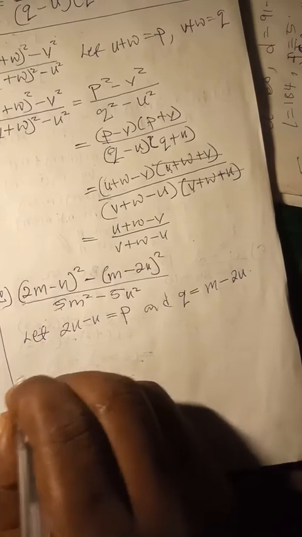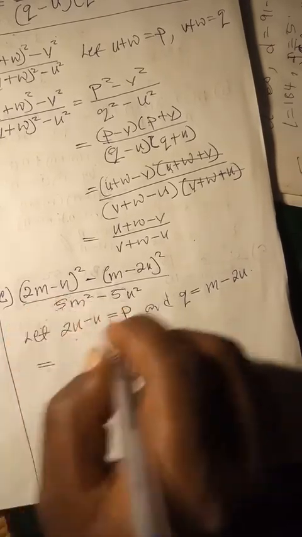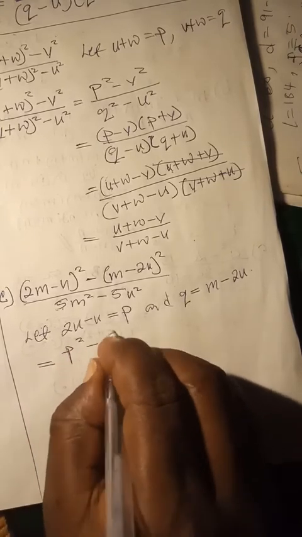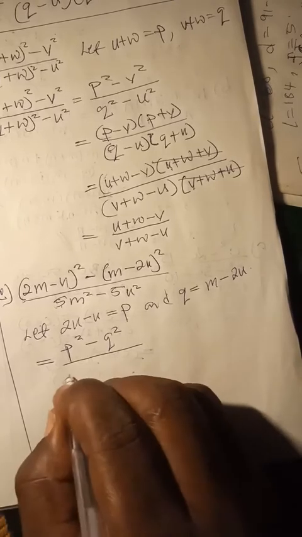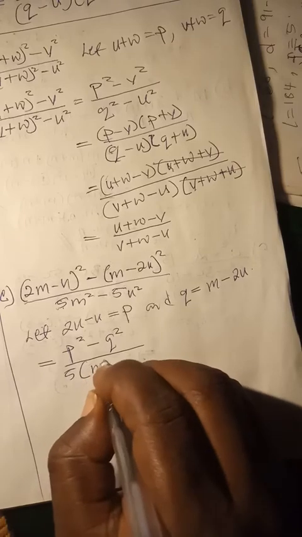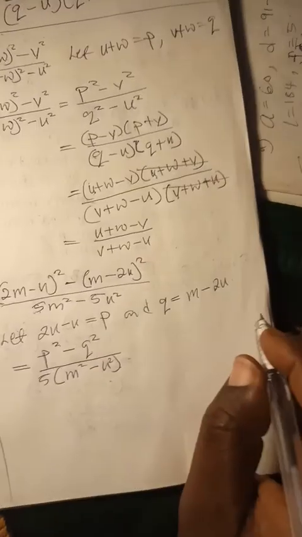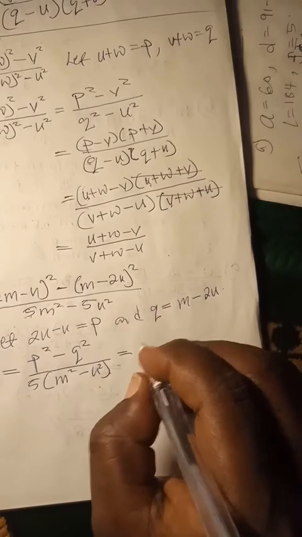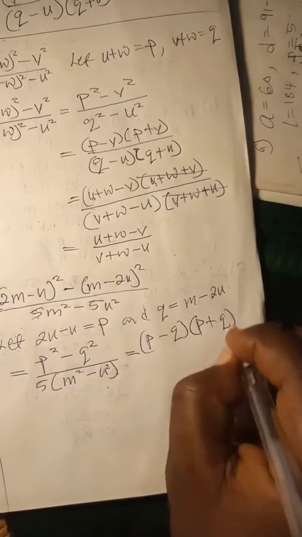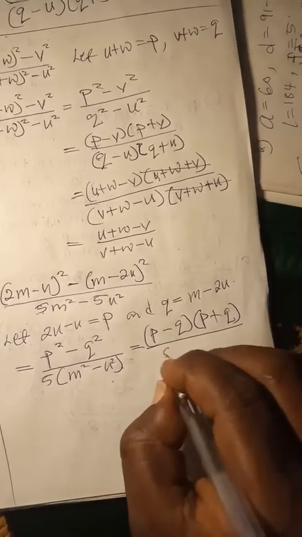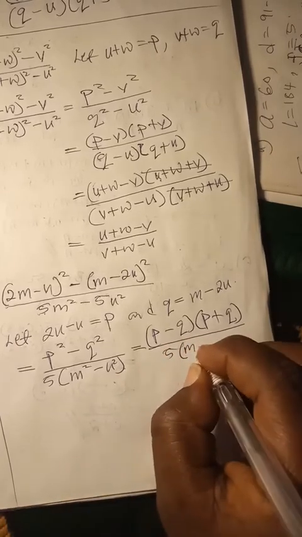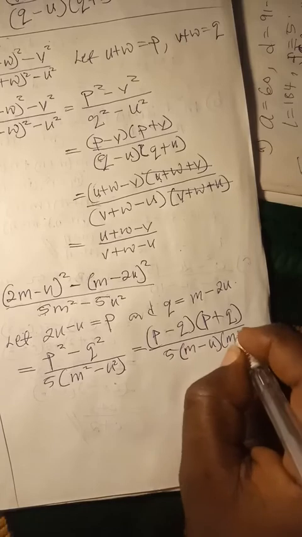My final answer for this substitution will be p squared minus q squared, everything divided by 5 times m squared minus u squared. See that? So this in turn becomes p minus q, p plus q, over 5 bracket, see, this is the difference of two squares, m minus u, m plus u.